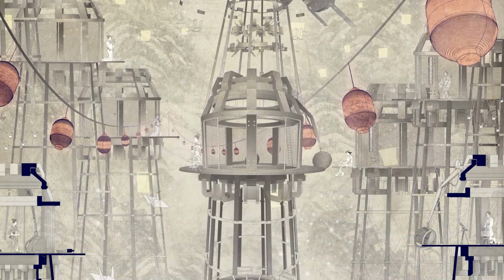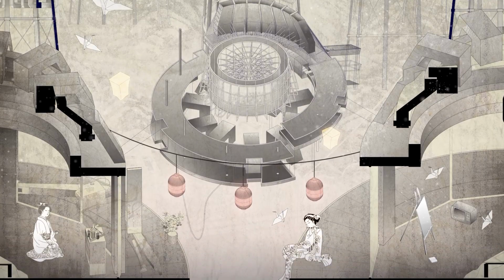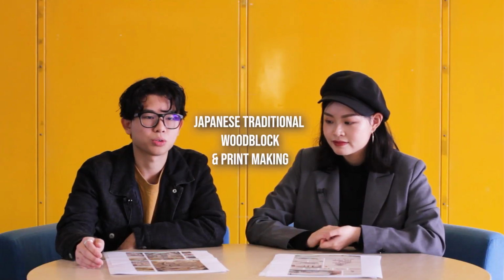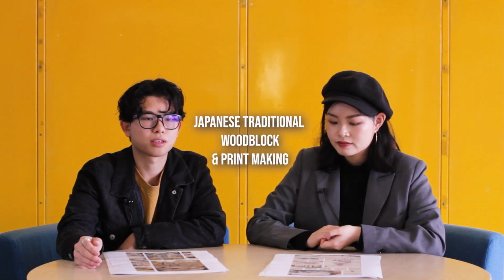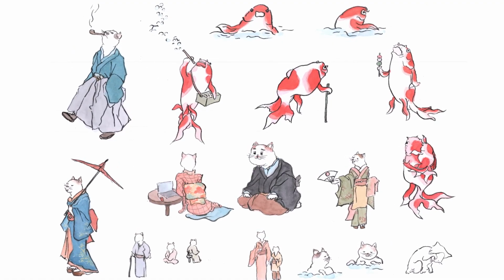I think the architecture is not in any kind of traditional style, but in the drawing sense, it has that Japanese traditional woodblock printmaking style. Key highlights would be the characters. The animals are inspired by the Japanese woodblock prints. They have a specific set of animals, so I found it really appealing. So I used brush pen to redraw some of it.